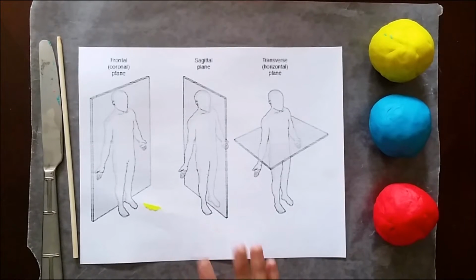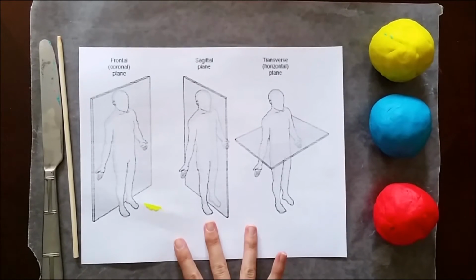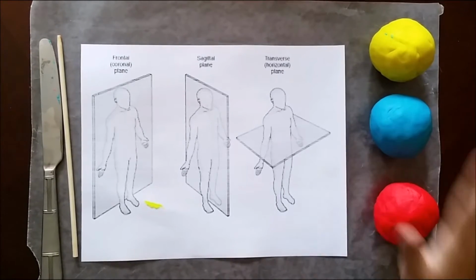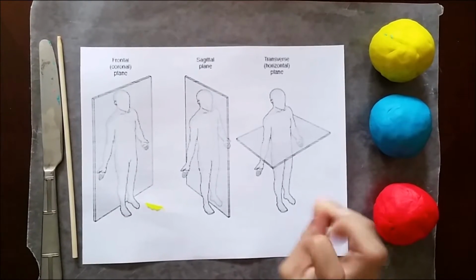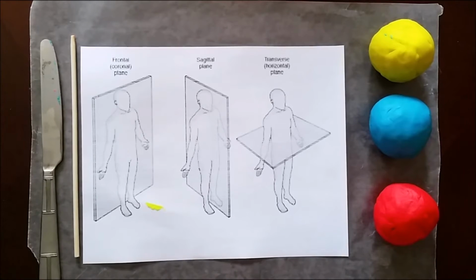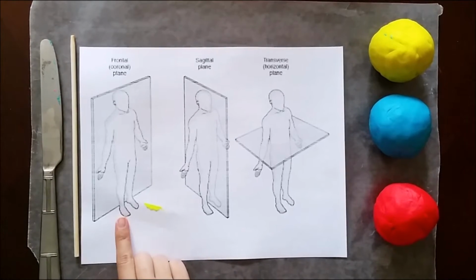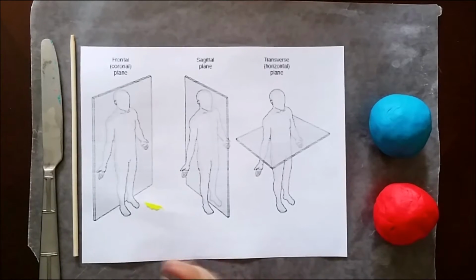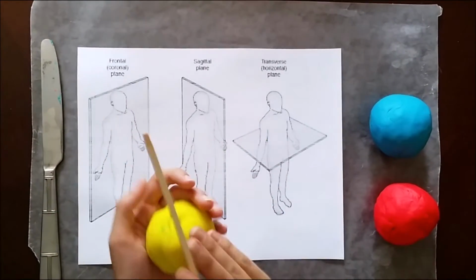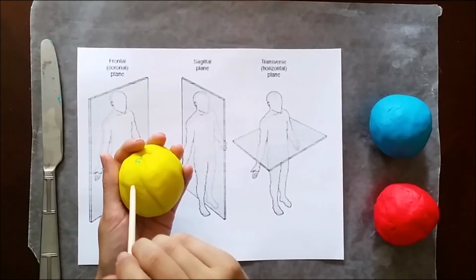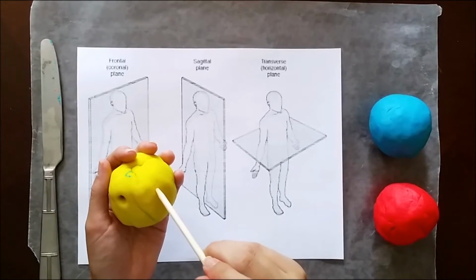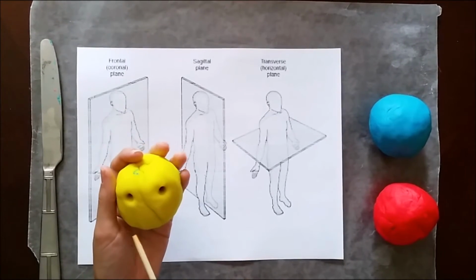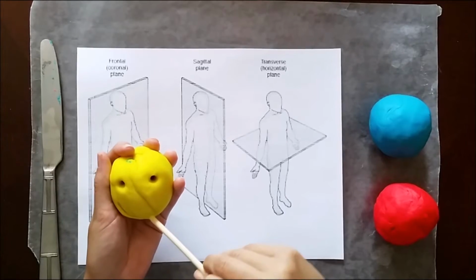Basically, I'm going to give you a physical representation of this picture using these three balls of Play-Doh and my artist's tools that I have right here. So let's first start with the coronal plane, shown right here. I'm going to take this yellow ball of Play-Doh, and the first thing I'm going to do is just draw a face on it so we know which one is the anterior side. Little smiley face right there.